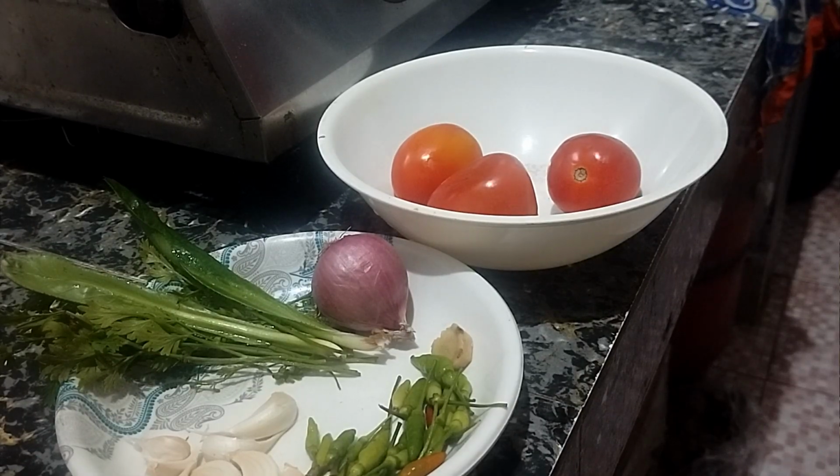So guys, as you can see, I am going to make a Khasi recipe. This is called Tungtap. Tungtap means chutney. This is tomato chutney in Khasi language. So this is called Tungtap. Actually, I learned this recipe from Shillong. So today, for the first time, I'm going to make this Tungtap recipe. I hope you guys will like this recipe.